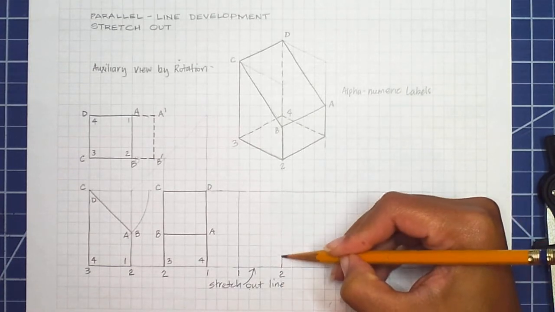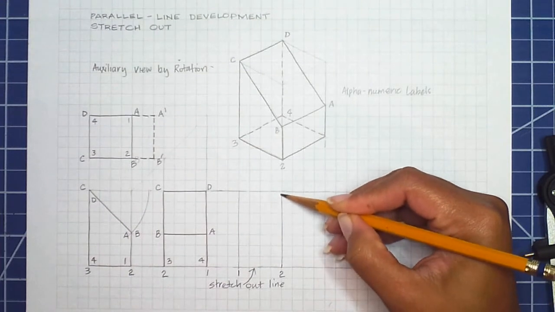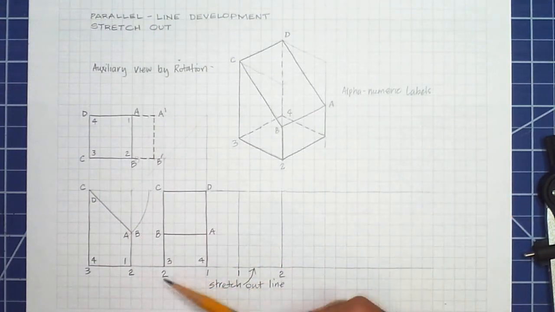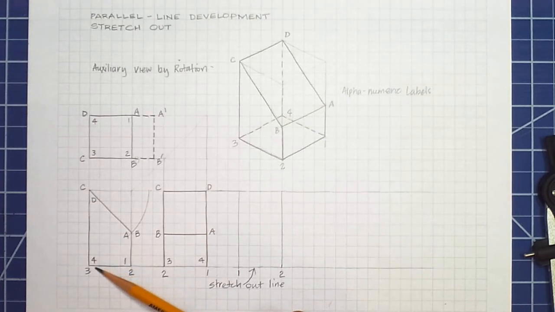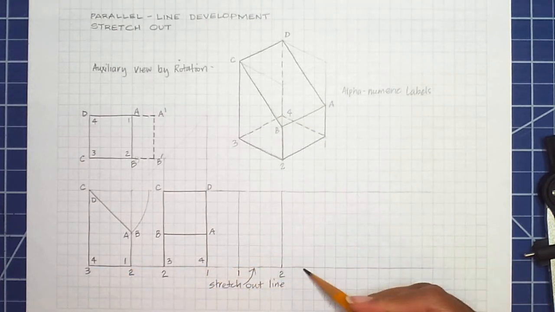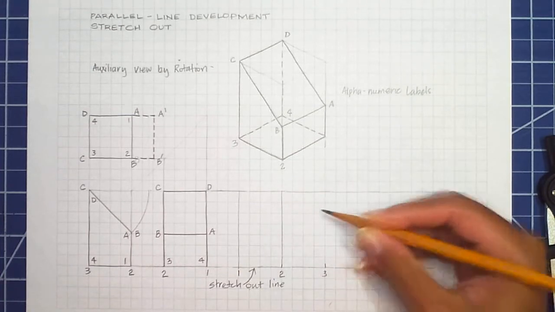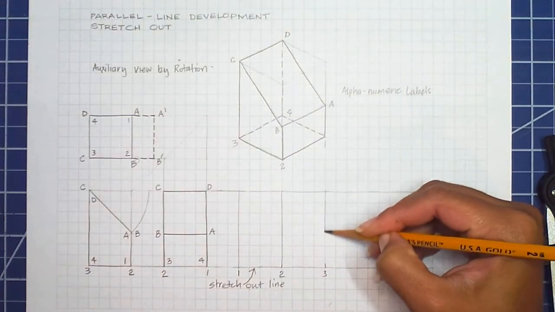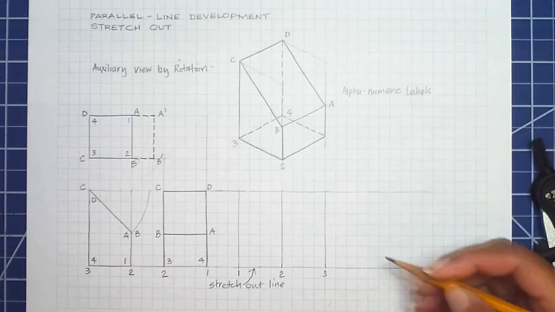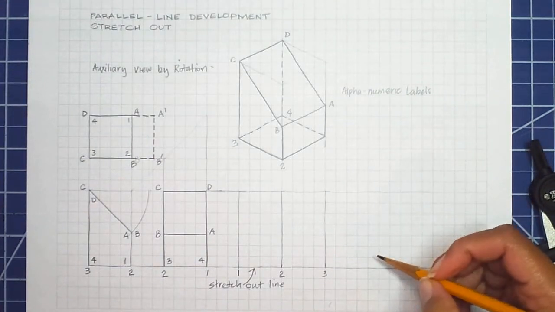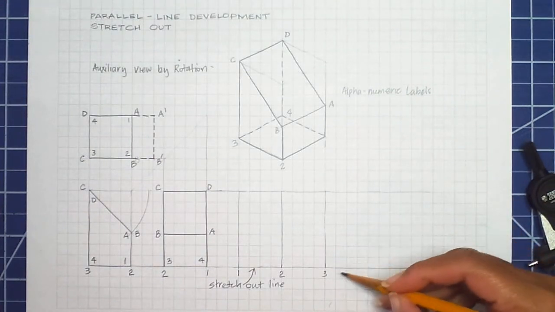I'm going to extend a line here. I'll do the same thing for 3. So I'm going to count 1, 2, 3, 4, and we're going to have 3. We'll do the same thing again for 4. So we have 4 units as 4 as well.